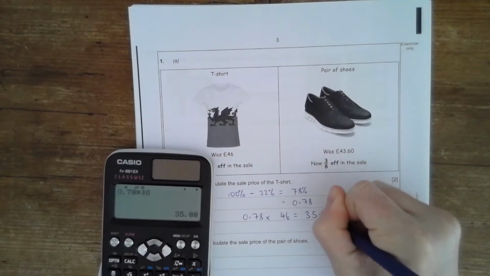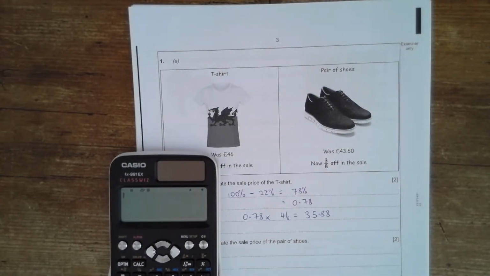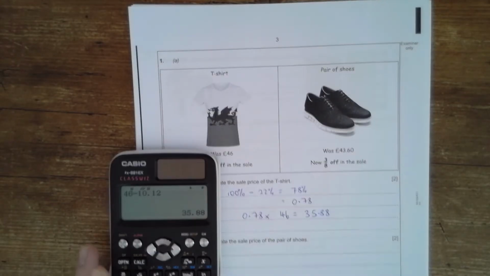£35.88. Okay. Now, similarly, you could use a different method of saying 22%, so 0.22 times 46 to find the answer is £10.12. So that's going to come off 46. So 46 take away £10.12 will give us £35.88. So both ways absolutely work fine. So whichever one you find easier, no extra marks given for using either method.